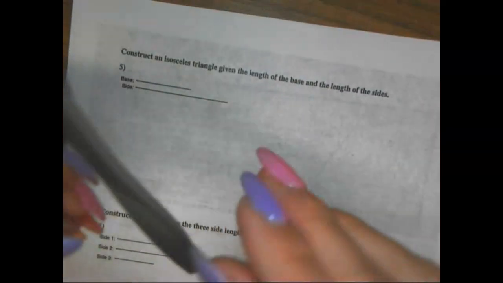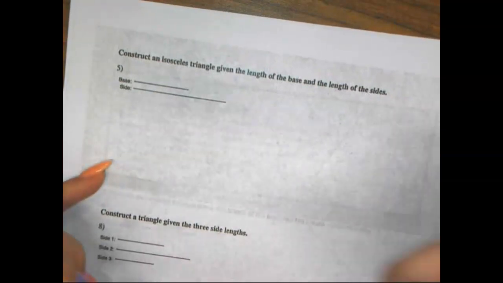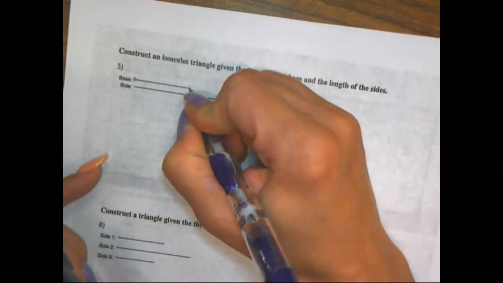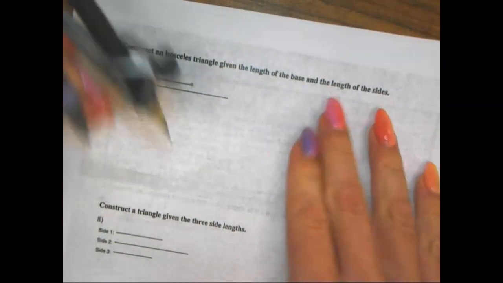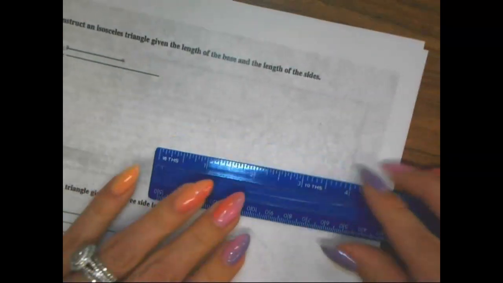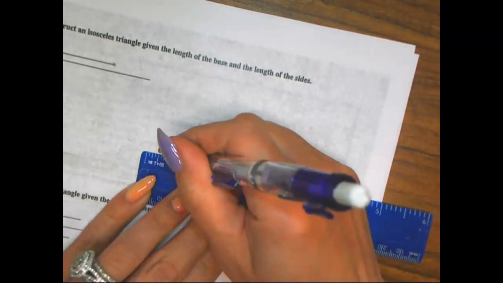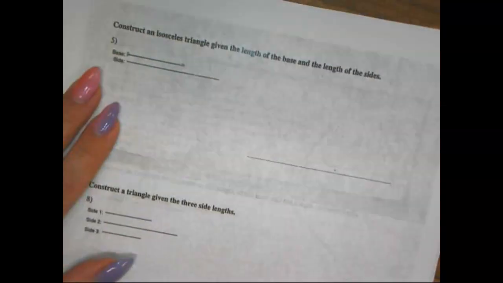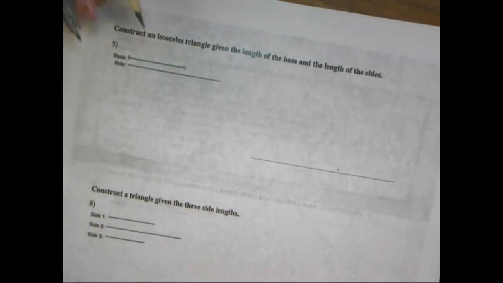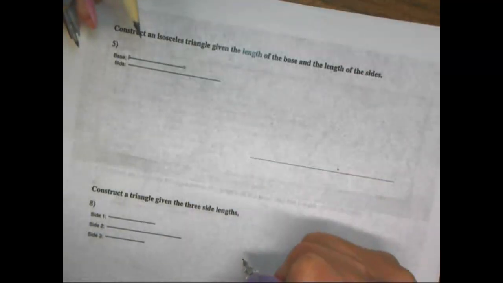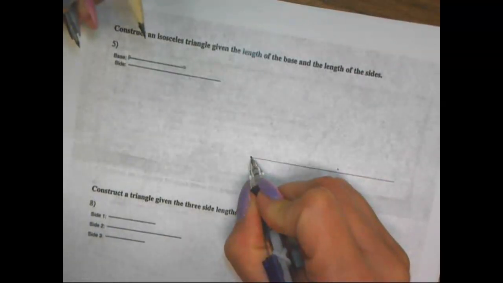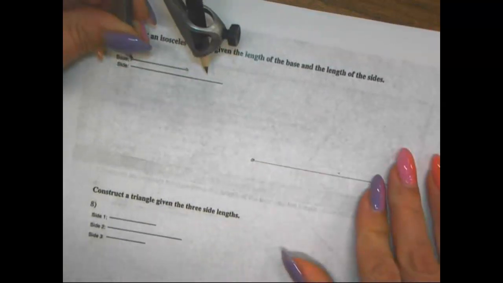Okay, construct an isosceles triangle given the length of the base and the length of the sides. So I need to copy this base. All right, so I'm just going to put points on here so we can see what we're doing here. So actually, let me start with a segment or ray line over here. I did it longer than the base because I'm going to have to mark this base. Let's see if it'll fit. All right.